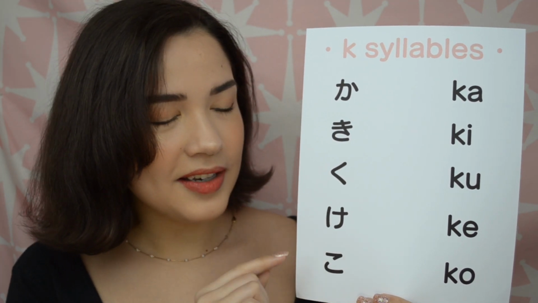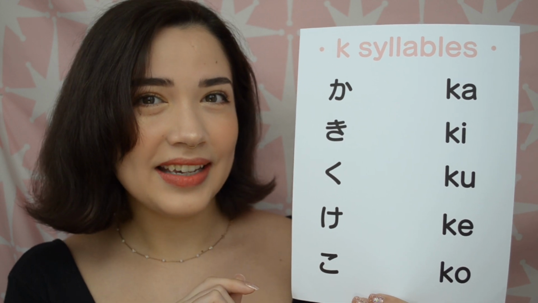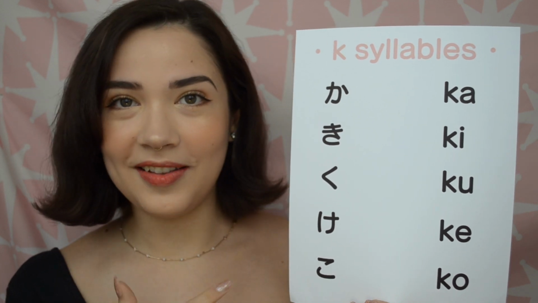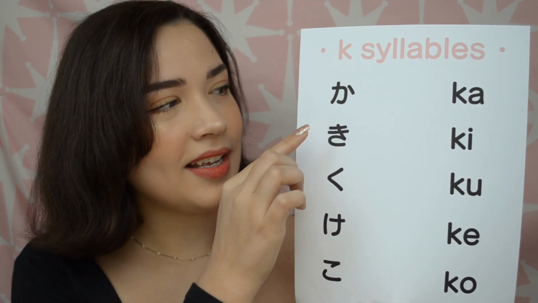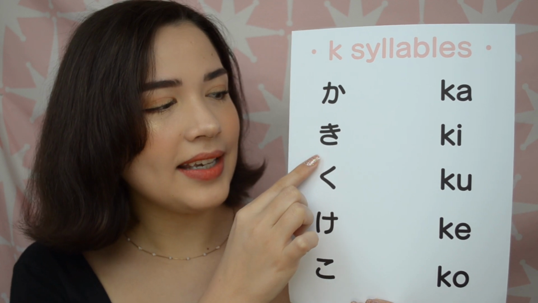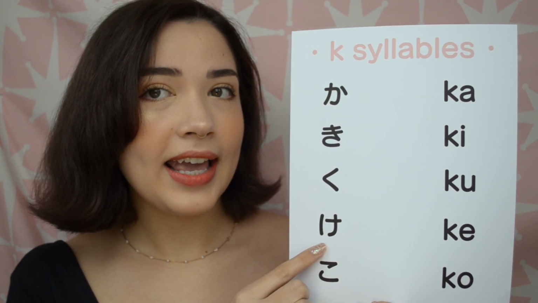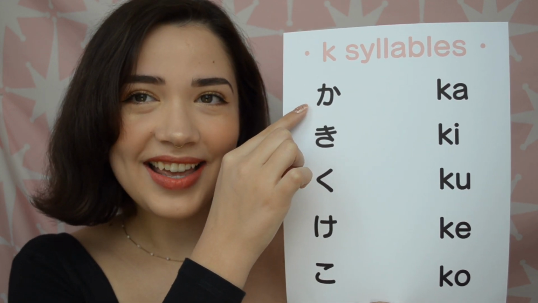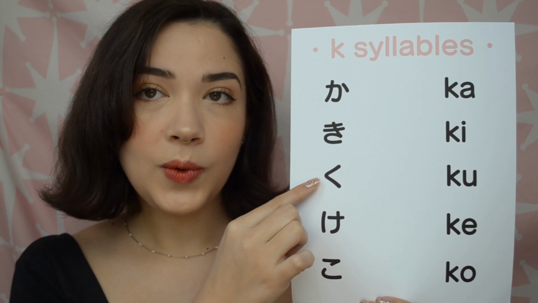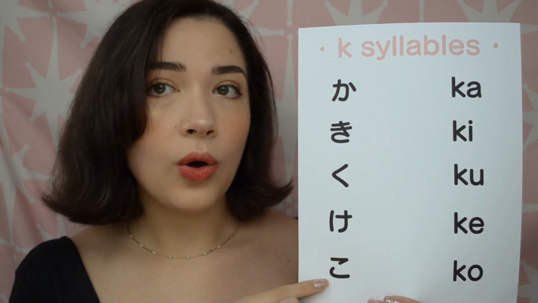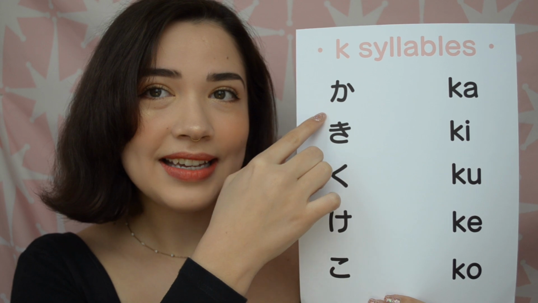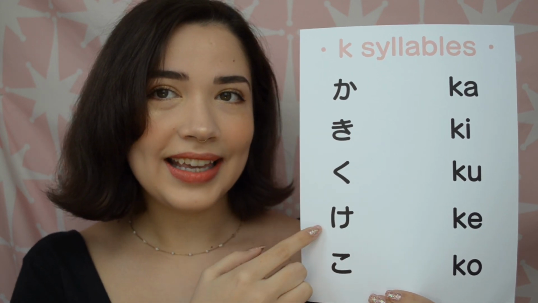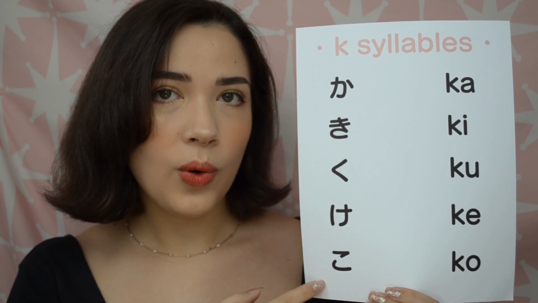Ku and ke and ko don't really look like their katakana counterparts. So some of them you will really just have to memorize alongside the katakana. So we have ka, ki, ku, ke, and ko. Alright, can you say ka, ki, ku, ke, ko?